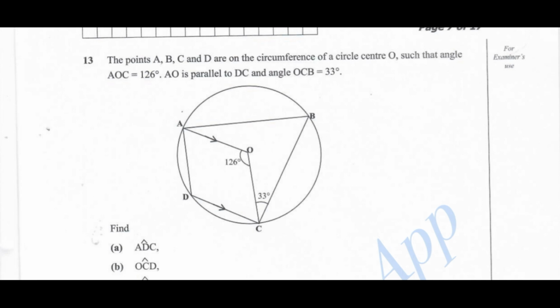So the first question is find ADC. So how can we find this angle?